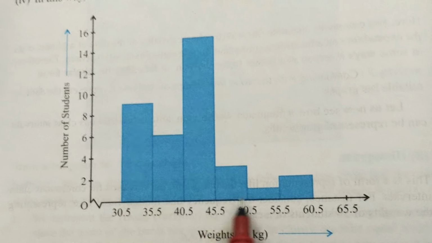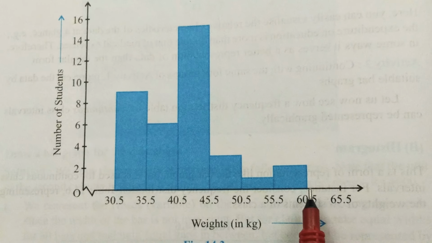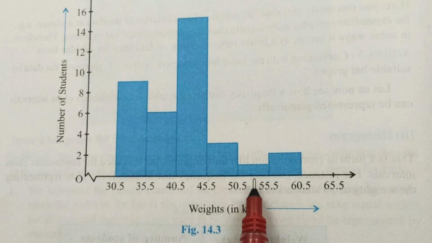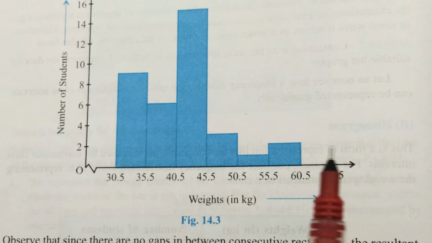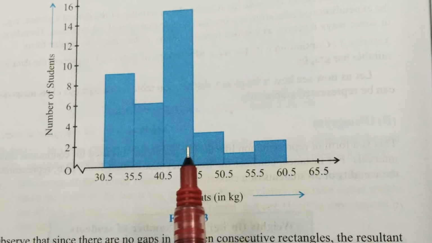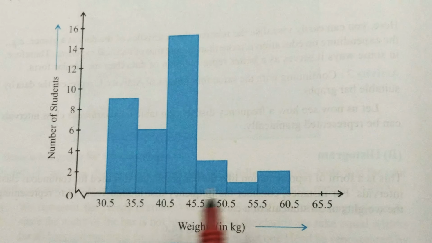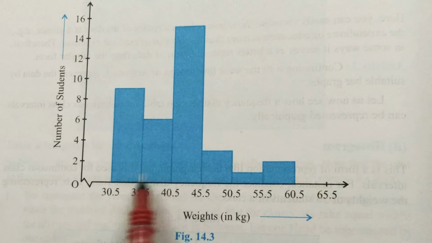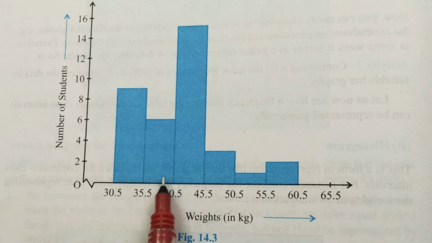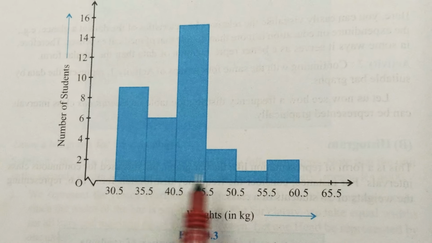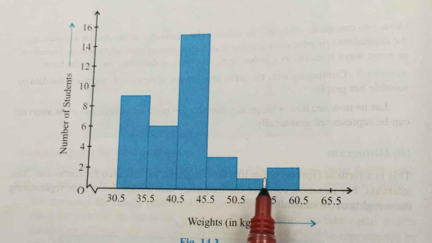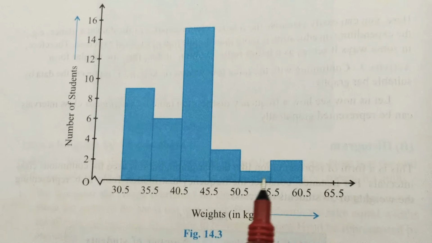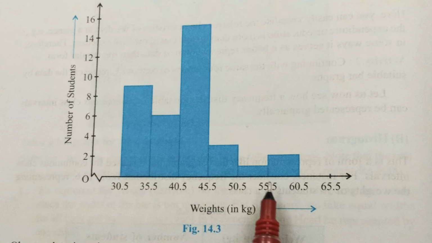So what do you find? This is a histogram. It is a graphical representation of a grouped frequency distribution with continuous classes. So what is the difference between a bar graph and a histogram? Over there, there was equal spacing between the two rectangles, while here you will find that they are in continuity. They are continuous in nature. So this is the difference between a bar graph and a histogram.